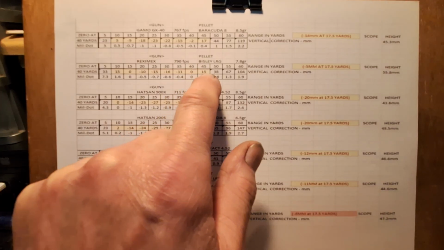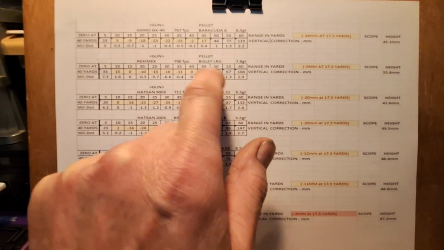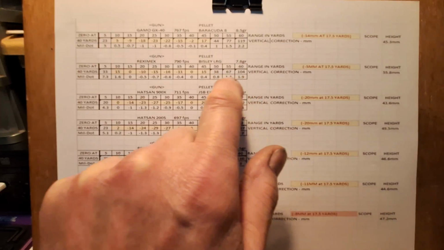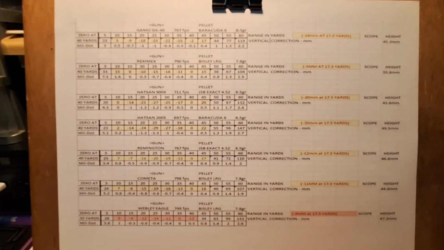And after that, you can see it's hold overs by millimeters and mil-dots. Obviously, you'd have to go out on the range and put this to the test just to confirm that it was correct. But it gives you something to think about anyway.